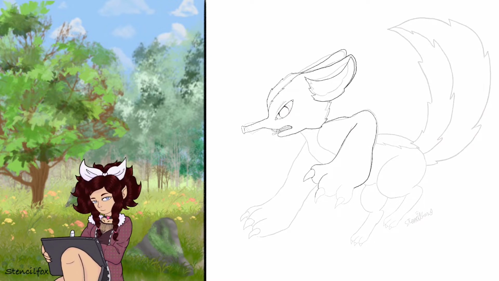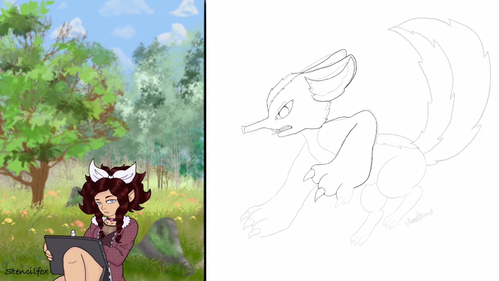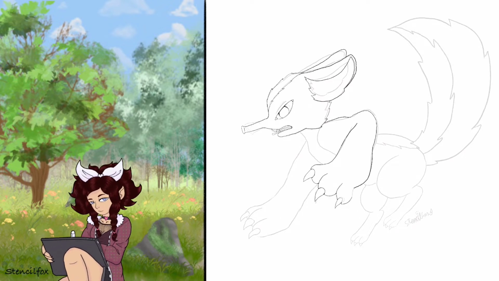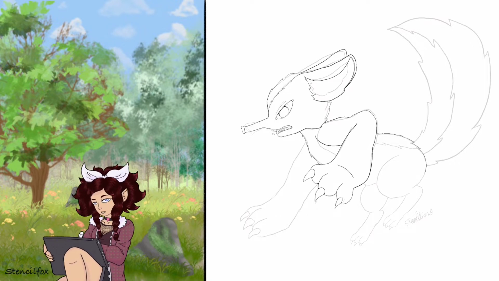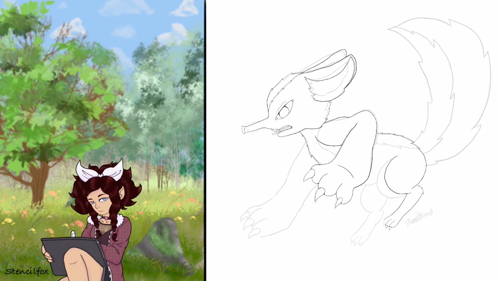So if you are ever curious about any of these creatures being seen in the webcomic, if you find them and spot them, and then you go from the webtoons back to YouTube, you can see an in-depth drawing of a time-lapse of each of these species and kind of get to learn a little bit about them.